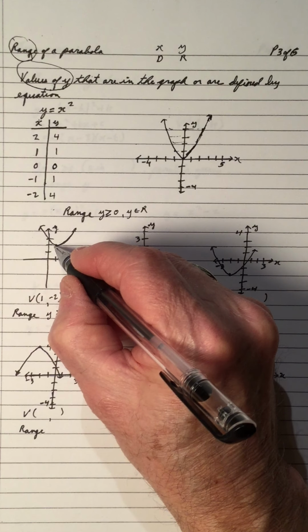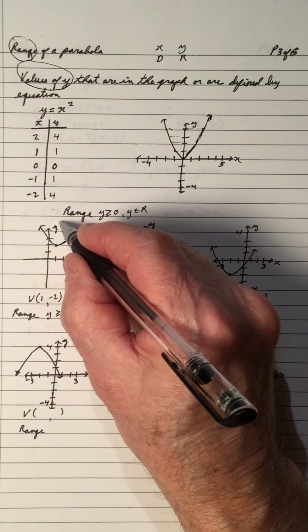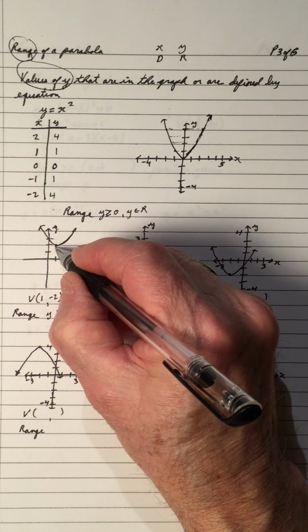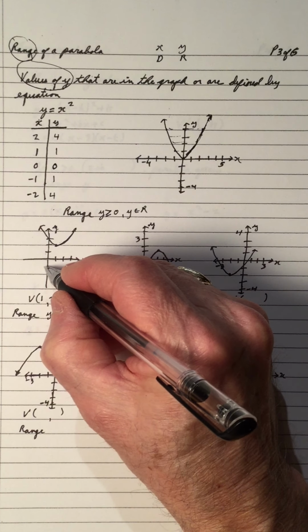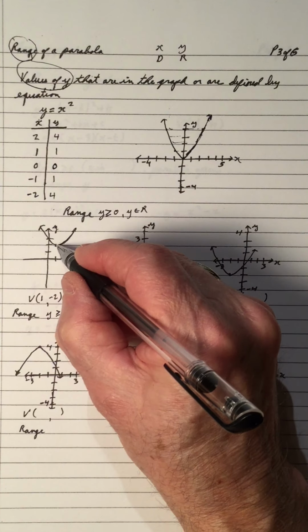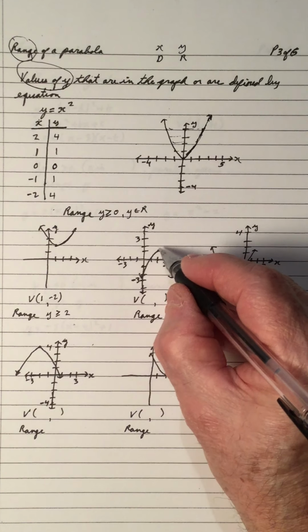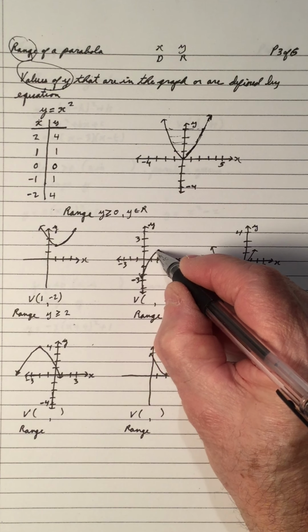The values of y in this graph start at 2 and go up. Up is greater. Notice there are no values of y below 2. It's not 1.5, it's not 1, it's not 0, it's not -1, -2, etc. There are no values of y below 2. And in this one, the vertex is 2, 1.